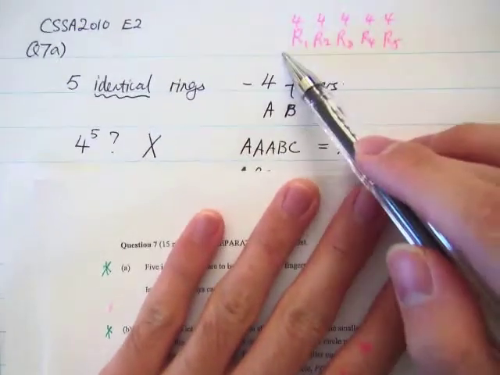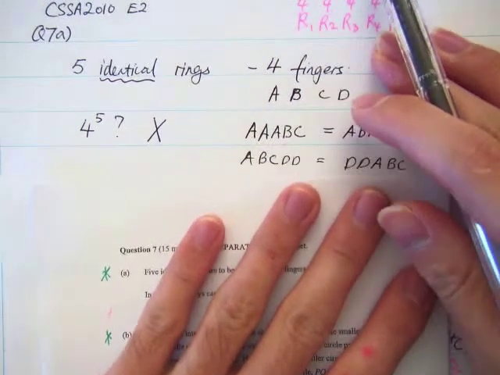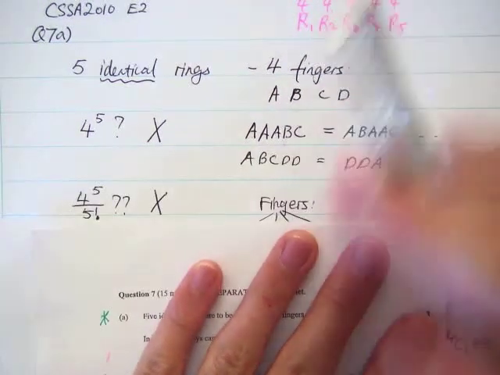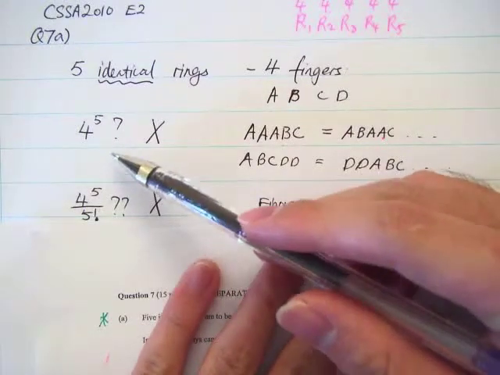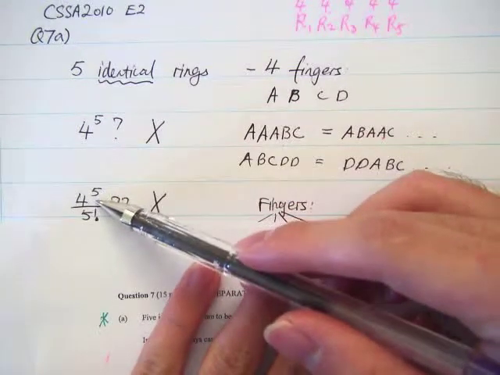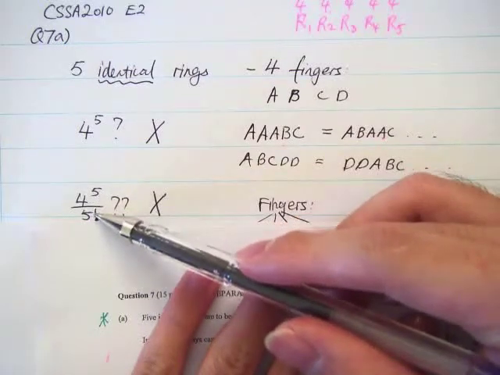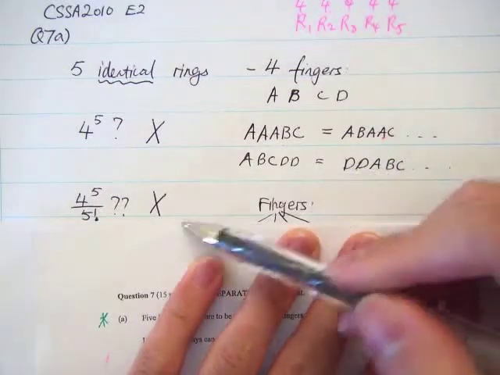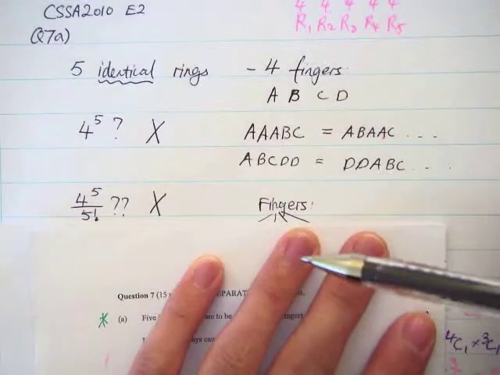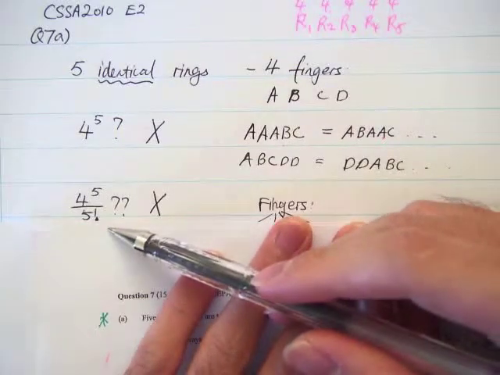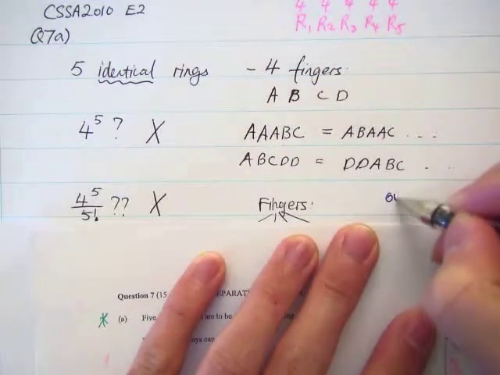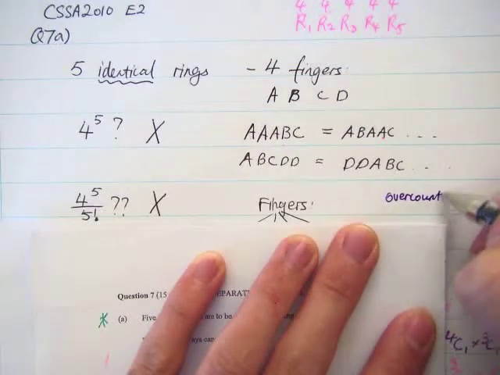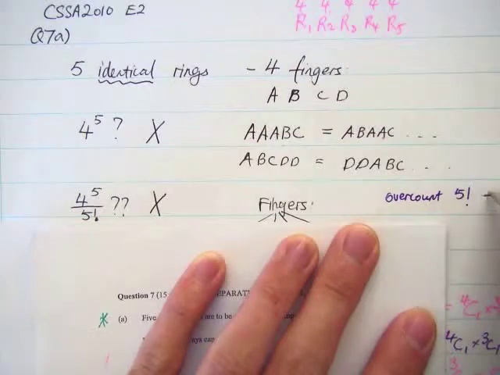and because there are 5 rings, why don't we just divide our answer by 5 factorial? Because that eliminates all the repetitions, right? Well, unfortunately, apart from the fact that you can't actually divide 4 to the power of 5 by 5 factorial, this isn't going to work. But what is the real reason that dividing by 5 factorial doesn't work? Because when you divide by 5 factorial, you overcount, which means you're counting 5 factorial times.